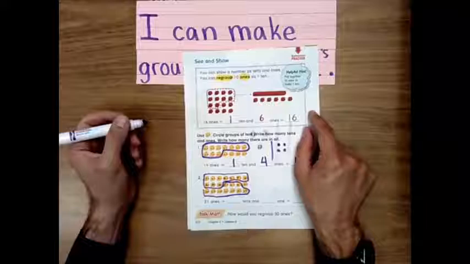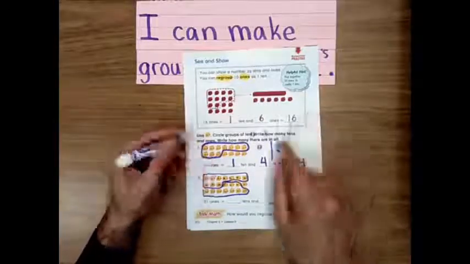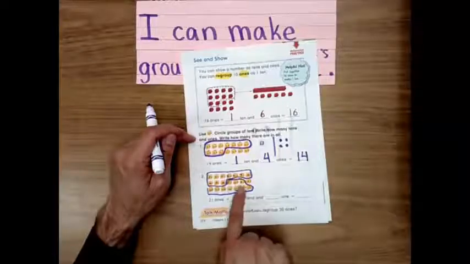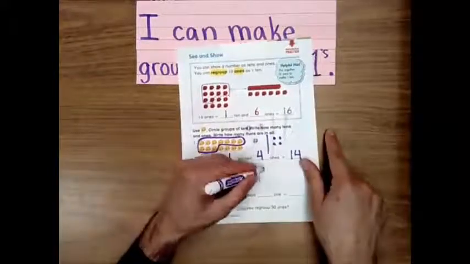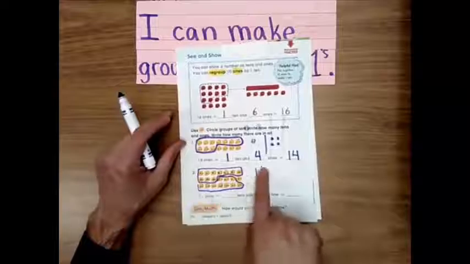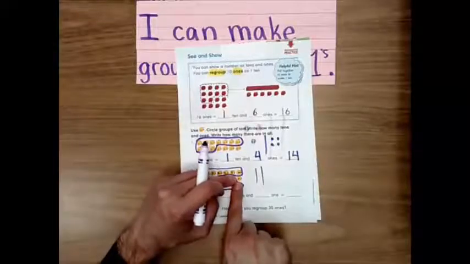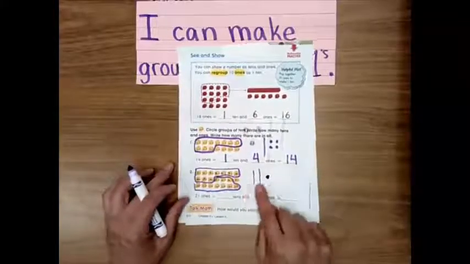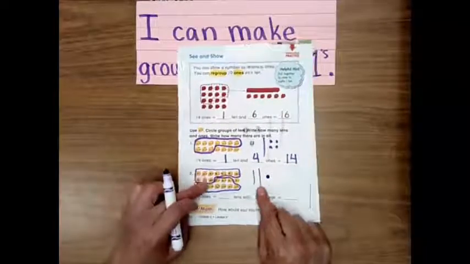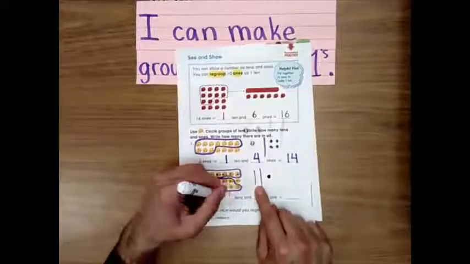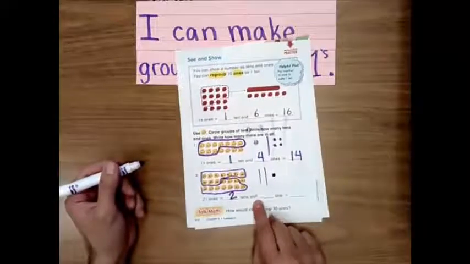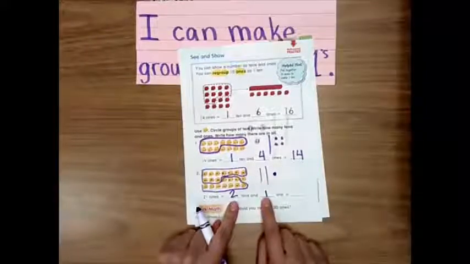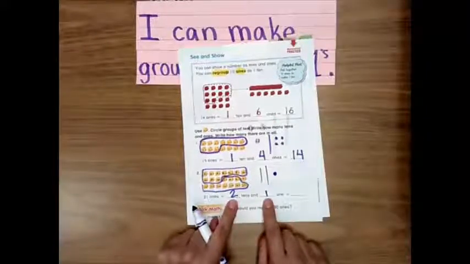That's another 10. So how many groups of 10 do I have? I have one group right here and one group right there. So that's 2 10s. I'm going to make 2 10s right there. And then how many? I have one that I did not circle. It's right there. So I'm going to put a 1 right there. So I have how many? 2 10s. And you can see I made my mark right there. So I'm going to write, I have 2 10s and 1 1. So what number does that make? That makes 21.